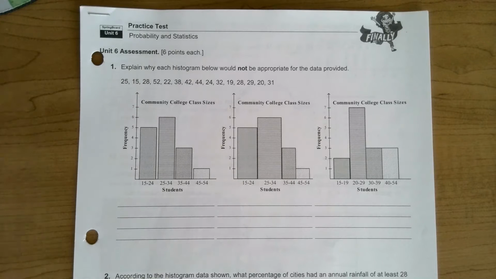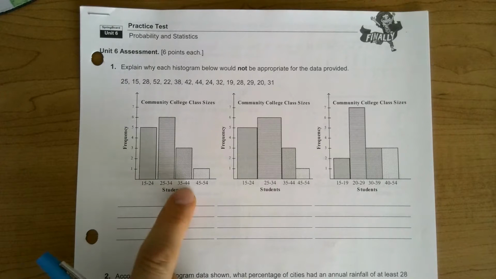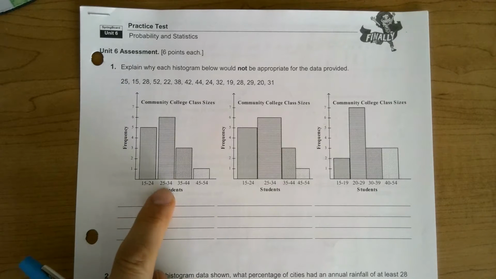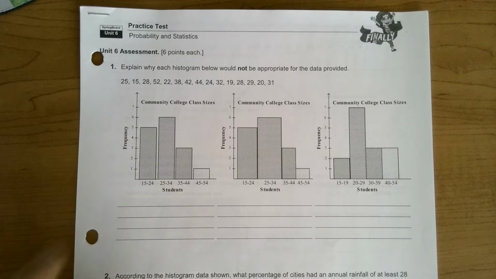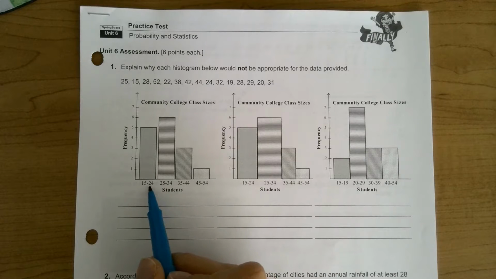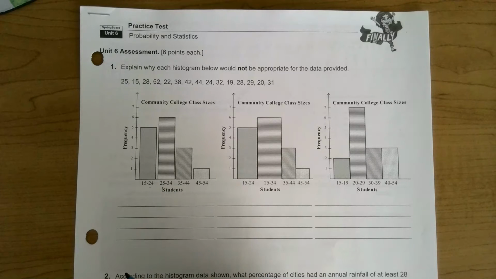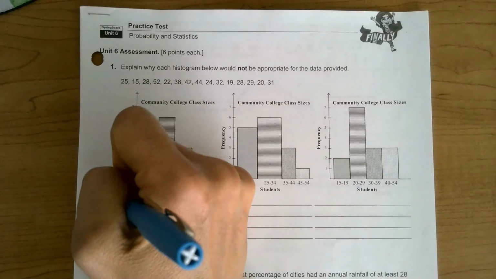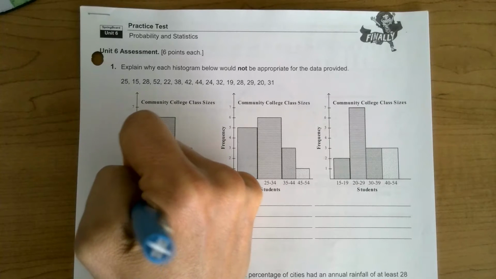Number 1 says, explain why each histogram below would not be appropriate for the data provided. Just looking at a quick glance, I can see right away that the intervals are the same, 15 to 24, 25 to 34, and so on. They're counting by 10. But since they have consecutive numbers, if we're going from 24 to 25, these bars should be touching each other. So the fact that they're not is incorrect.